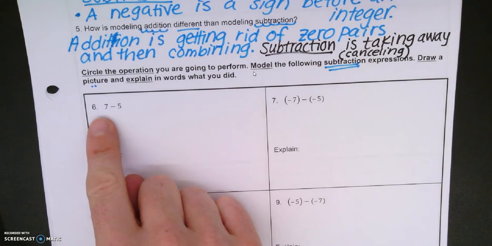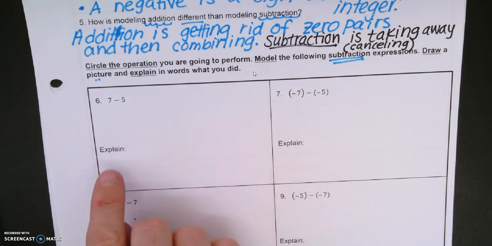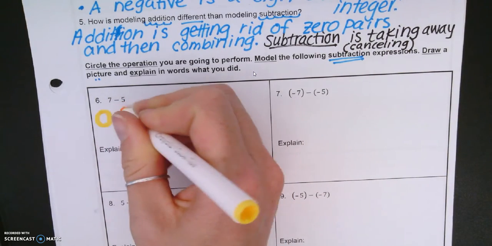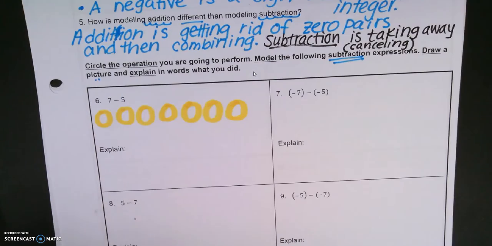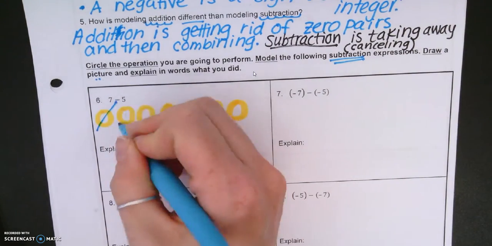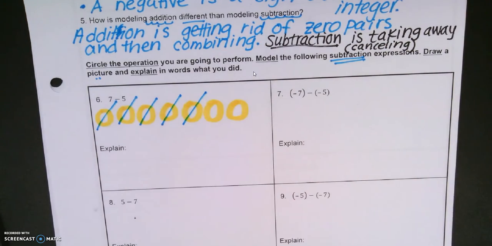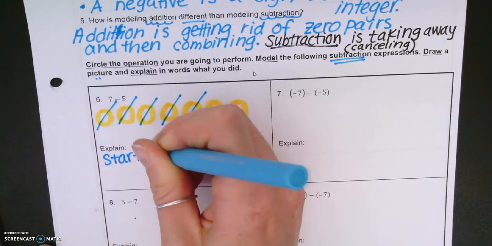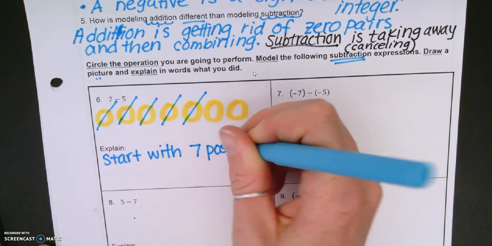Number 6. 7 take away 5 positives. Let's think about what we're going to have. We're going to have 7 positives. 1, 2, 3, 4, 5, 6, 7. And we're going to take away or cancel how many? 5 positives. 1, 2, 3, 4, 5. And we're left with 2 positives. So let's explain this. Start with 7 positive chips.